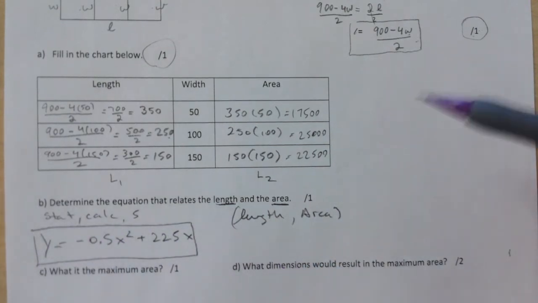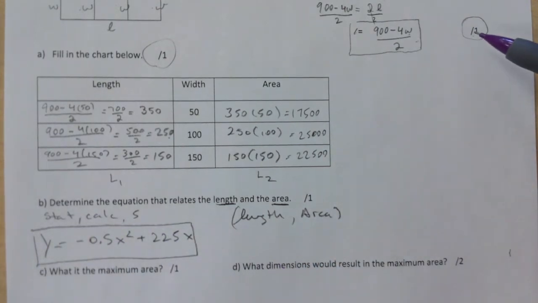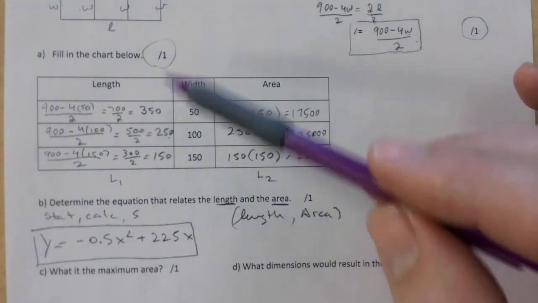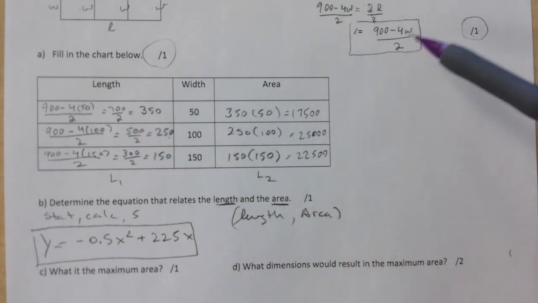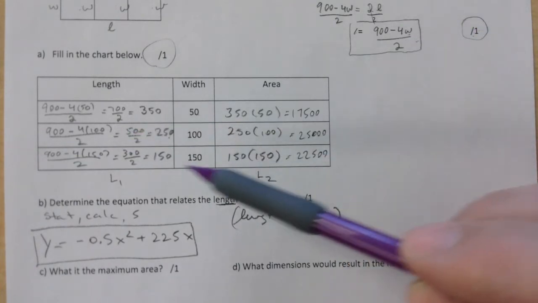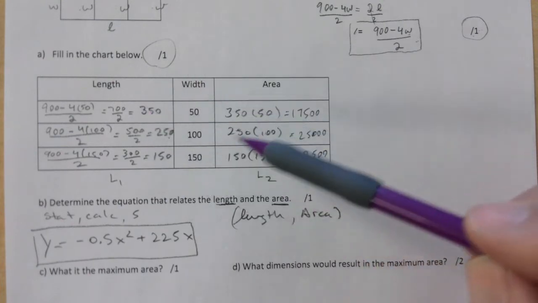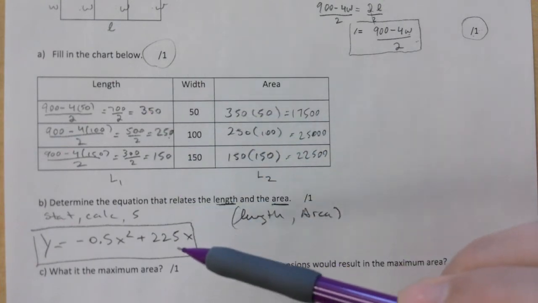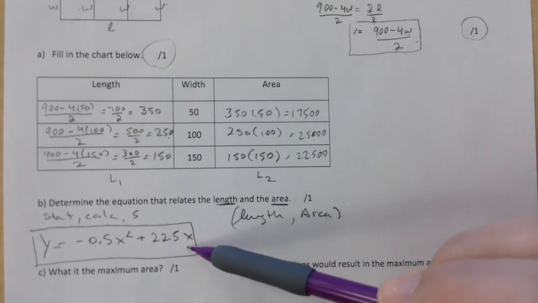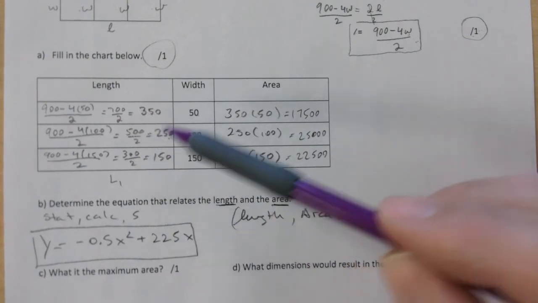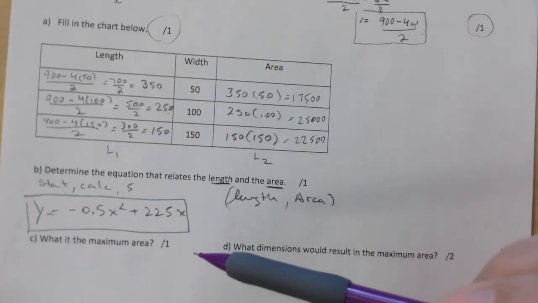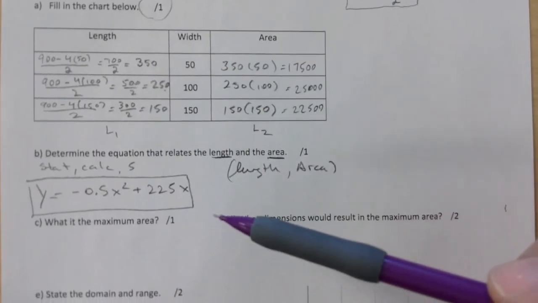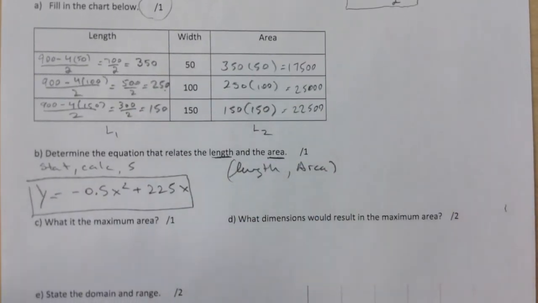So let's say you made a mistake up here. You lose 1. If you did all of this correctly based on your equation up here, I would award the mark here. Okay, and then I would also award a mark here if I can actually type this in and get the same answer as you. Okay, so that's where it's going to be rather painful to mark these.